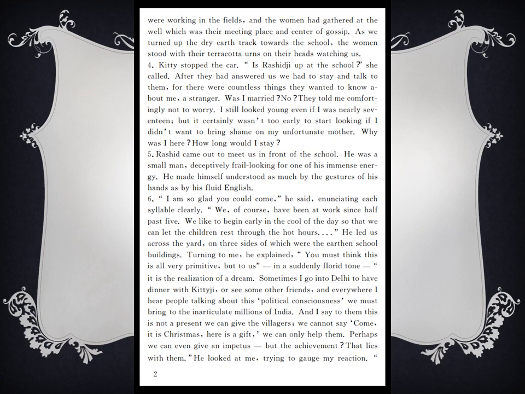Perhaps we can even give an impetus. Perhaps means maybe, and impetus means forcing energy to move, meaning we can push them to do something. And achievement is something like a reward, like you won an honor, like a prize or award. So we can tell them, make them understand, help them, and push them, saying you do this, this will be to your benefit, and this will be like an achievement or an award that lies with them. And lies means this is actually with them: only if we help them are we going to do justice with them.